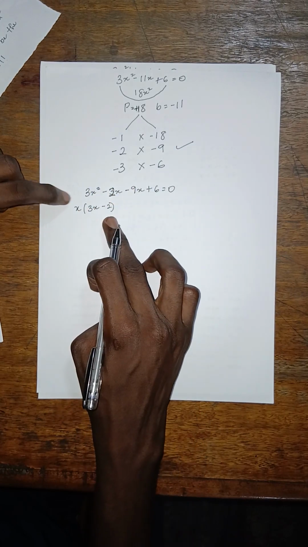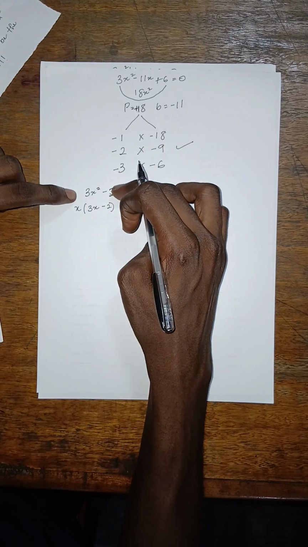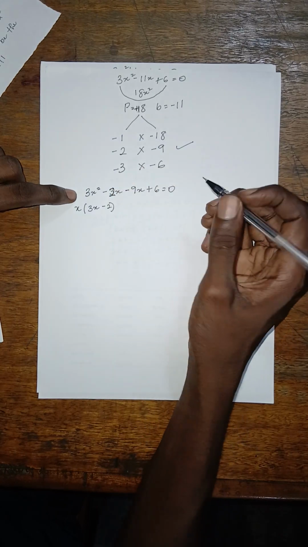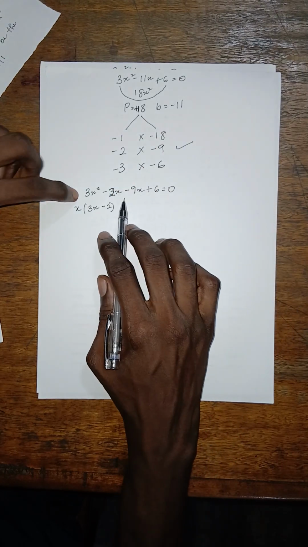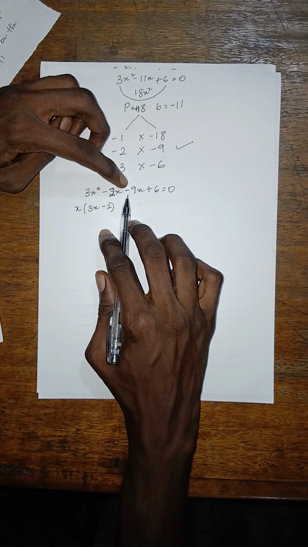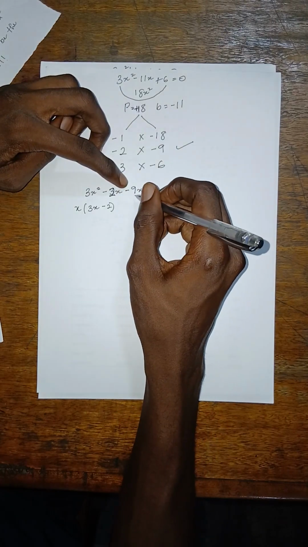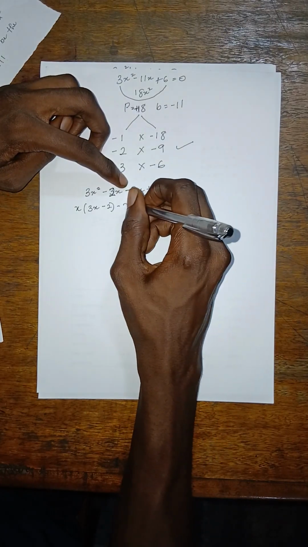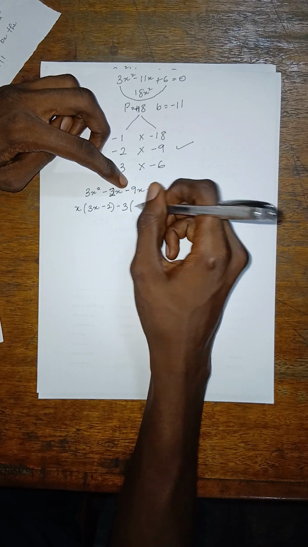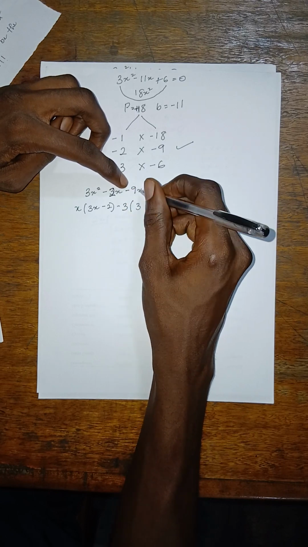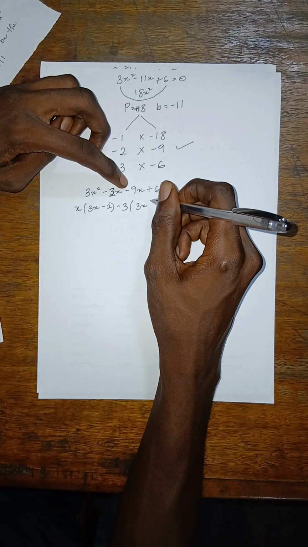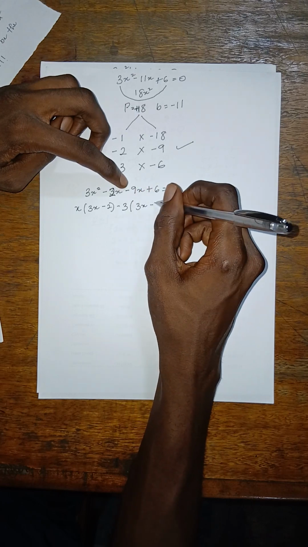If you must open this, like I said earlier, bring it forward. Take note, when you have a situation like this, please always take the sign in front of this first, because what's common to do, you have minus 3, that will give us open, that will give us 3x. 6 divided by minus 2 gives us minus 2.